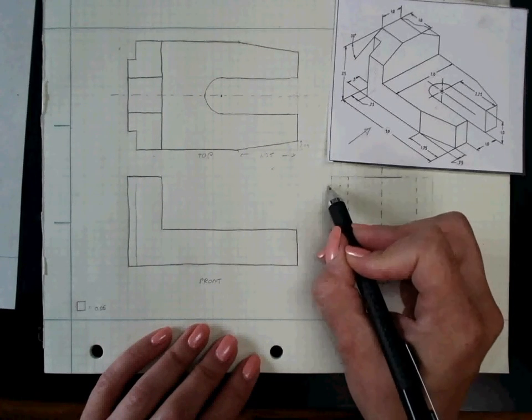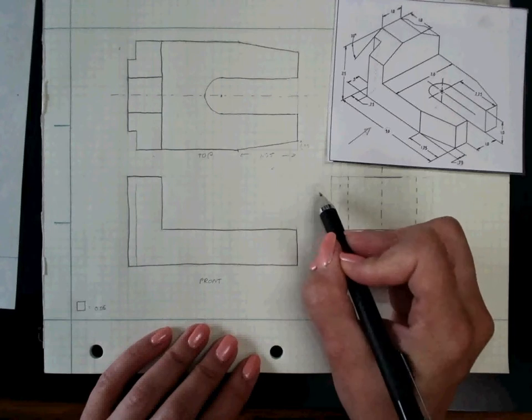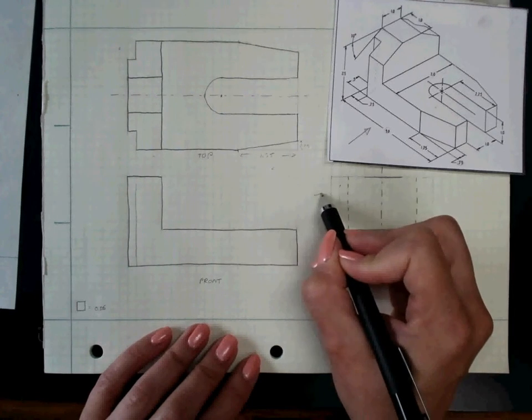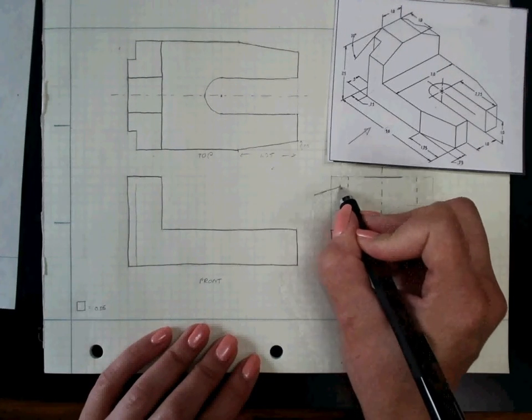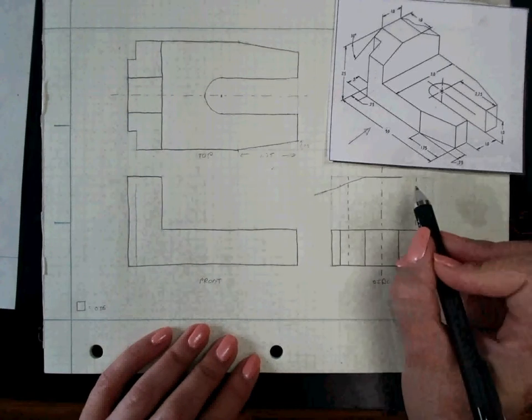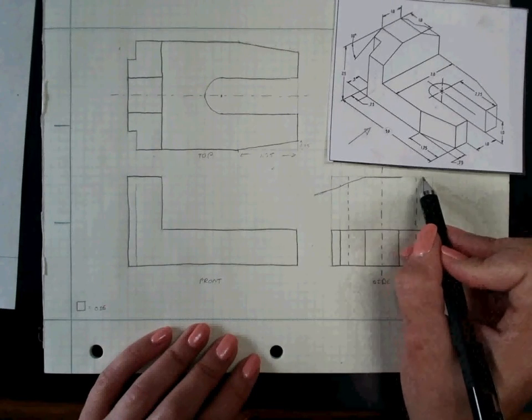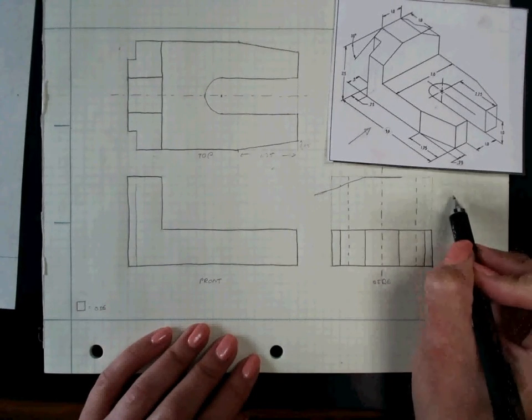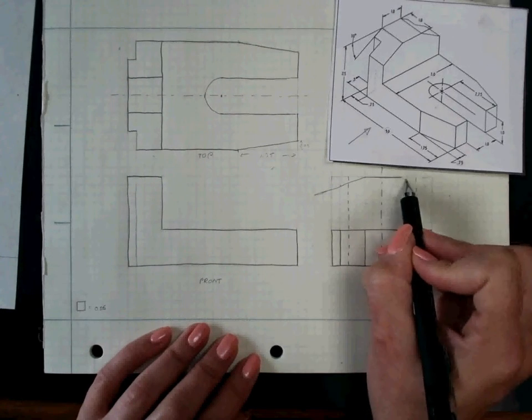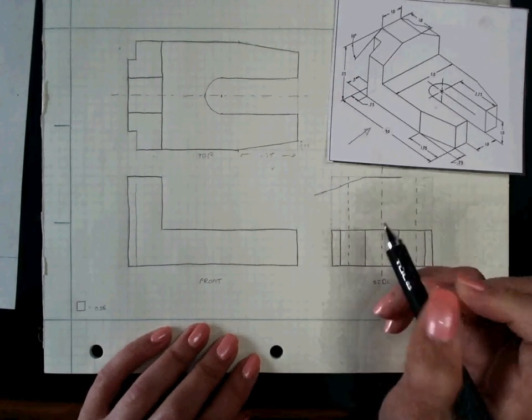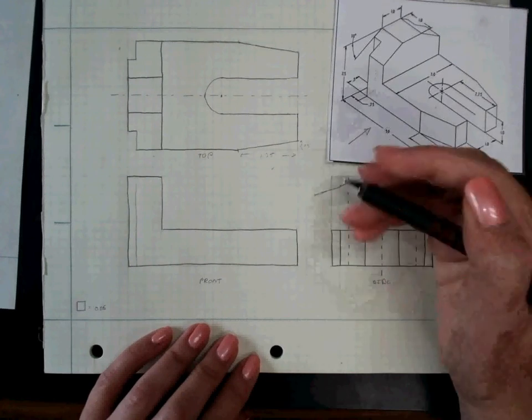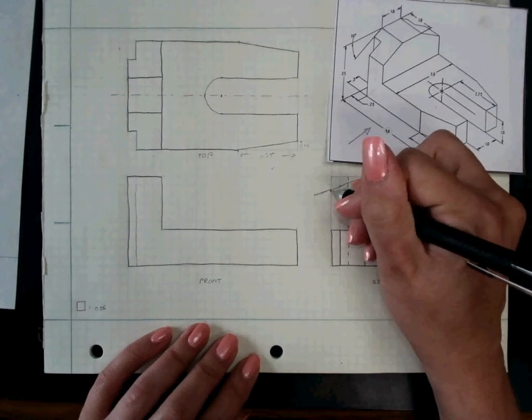So I'm just going to estimate this 30 degrees by counting over 3 and down 1, and then connect those lines. I'm drawing a little lightly here because I'm going to erase some of this. 1, 2, 3, and 1. Okay, now that gives me that slanted edge.